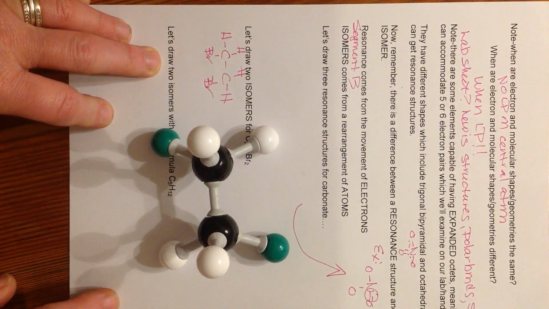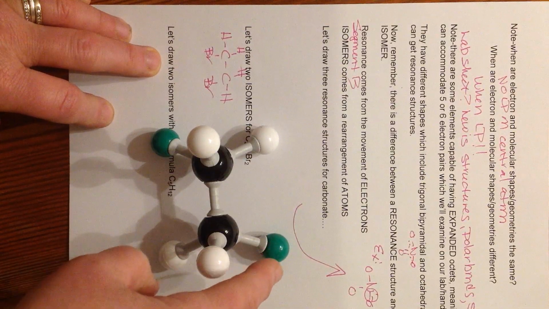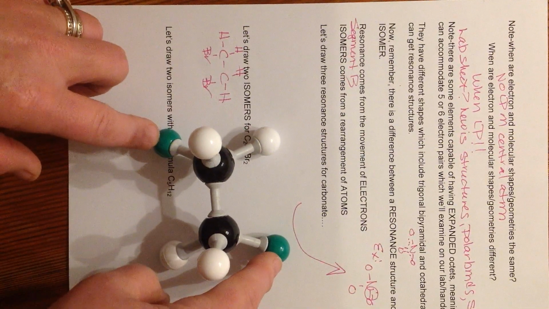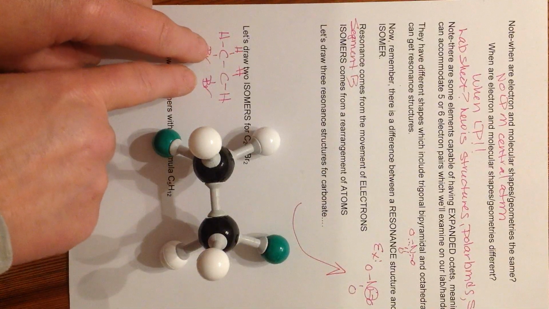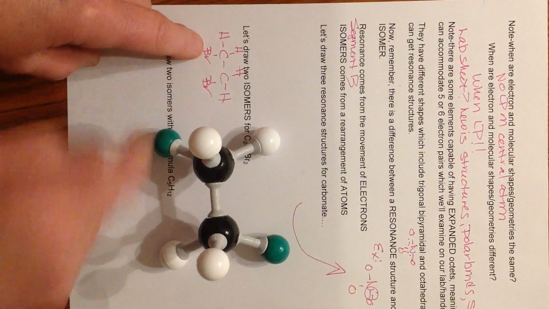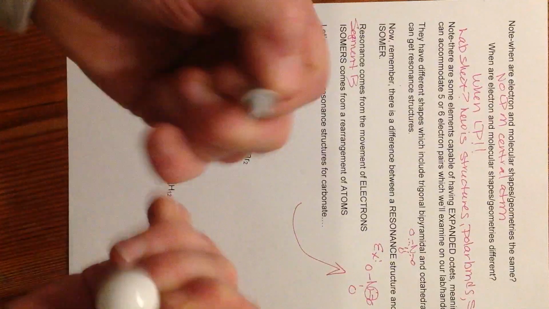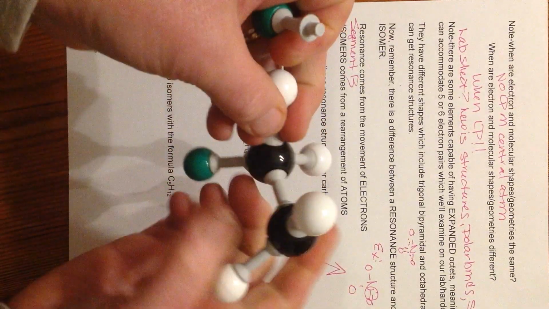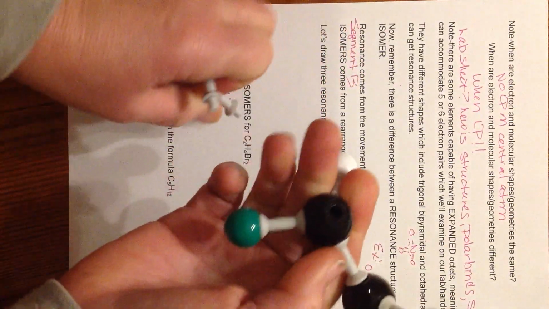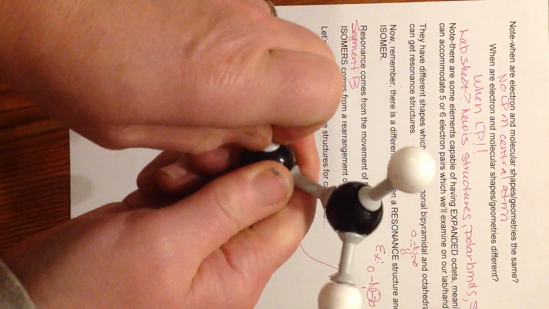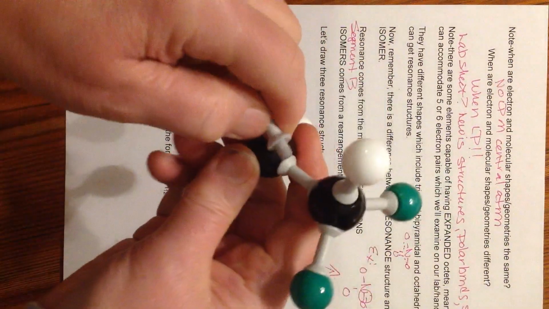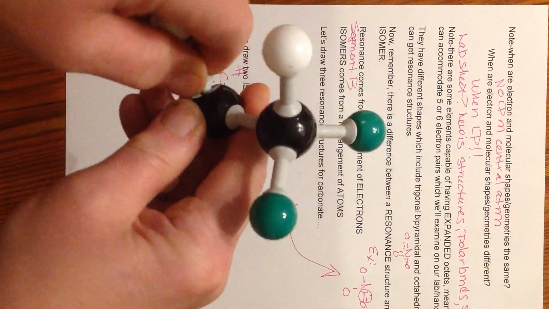However, what I can do is I can take the bromines, and instead of them being on an individual carbon, I can break a bond. So I'm breaking the bond, break the bond, and I'm going to move the bromines onto the same atom.